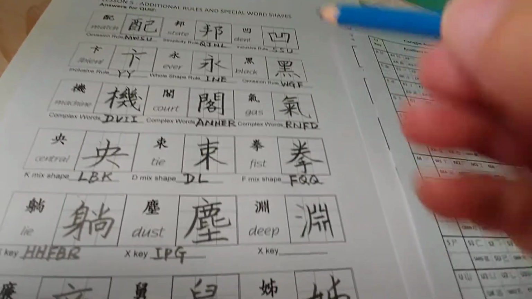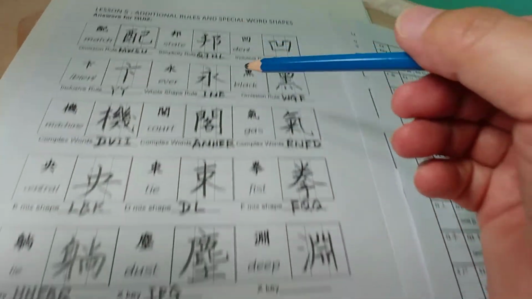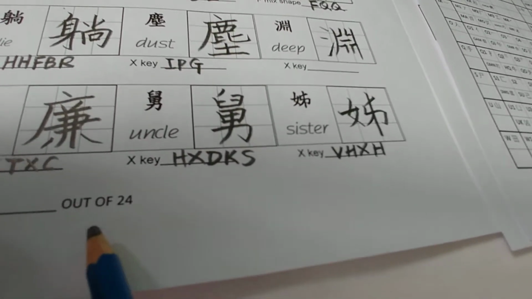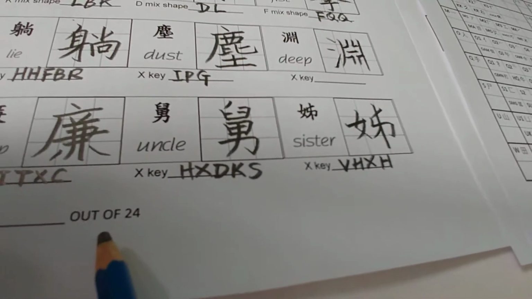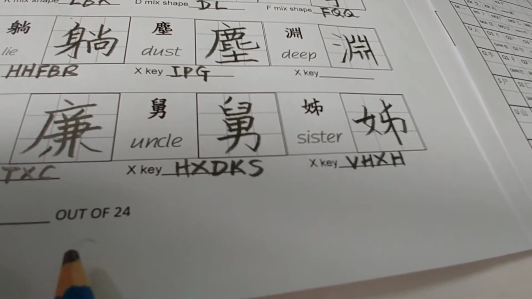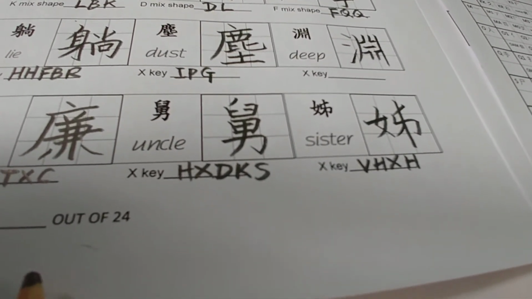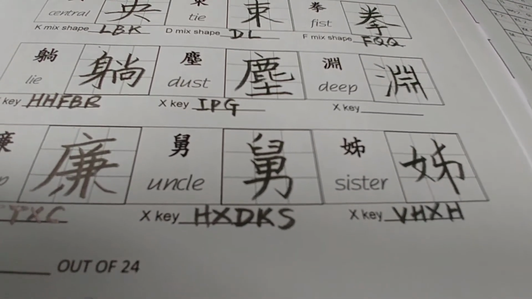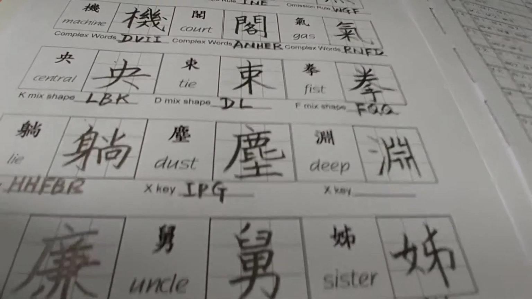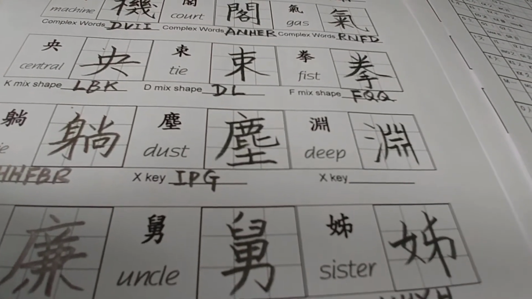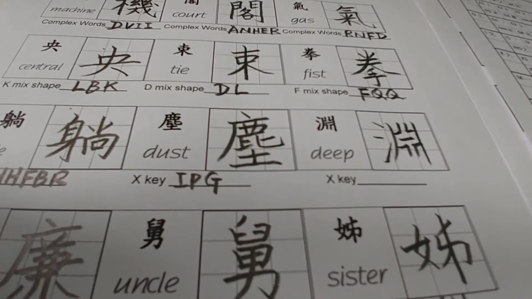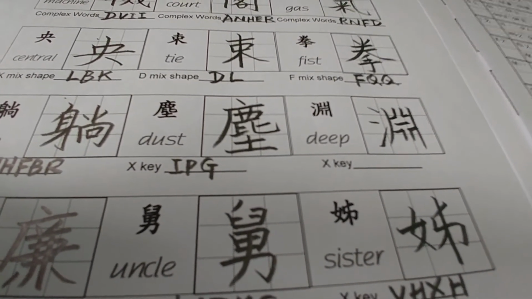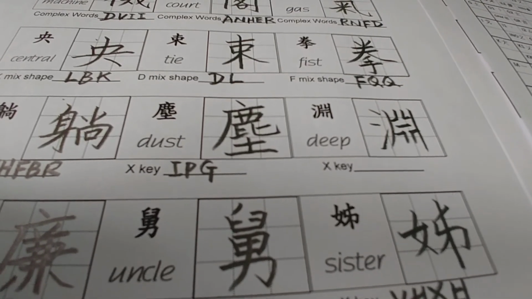Well, you can count your result, okay? There are 24 words here. See if you can get maybe a half is good, okay? If you can get 12, and if you can get more than 12, it is very good at this moment, okay? Well, we are going to have more examples and quizzes, you can say, for the following lessons.